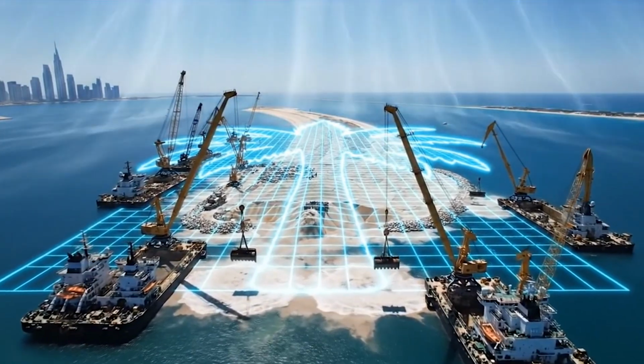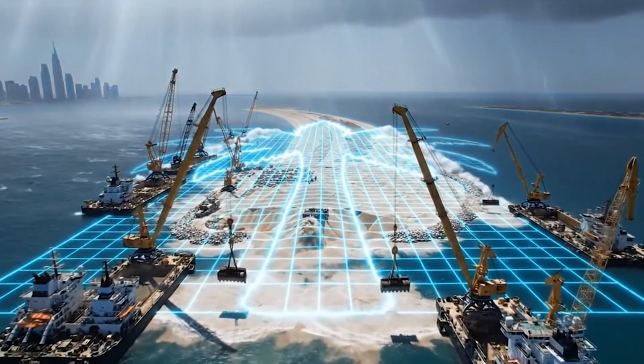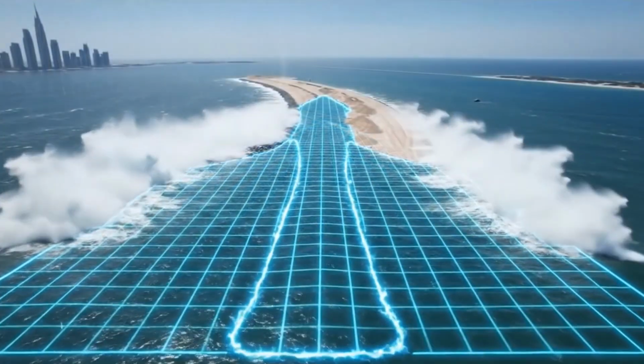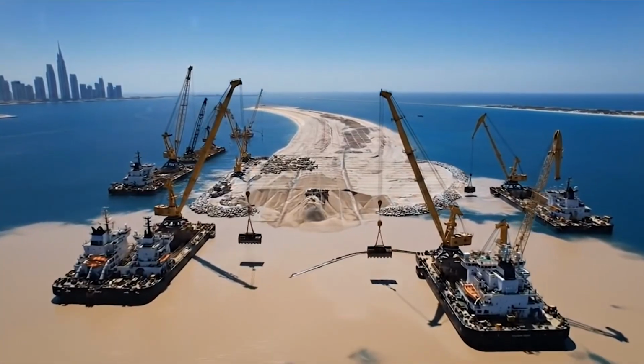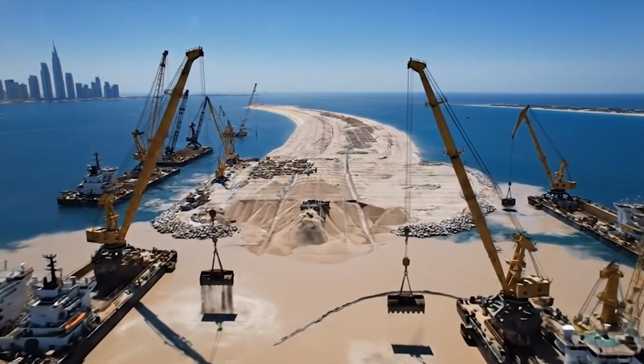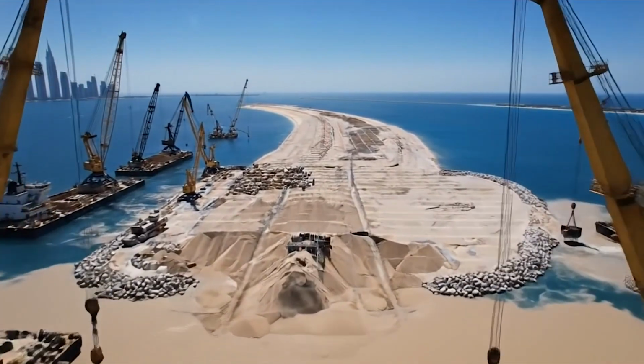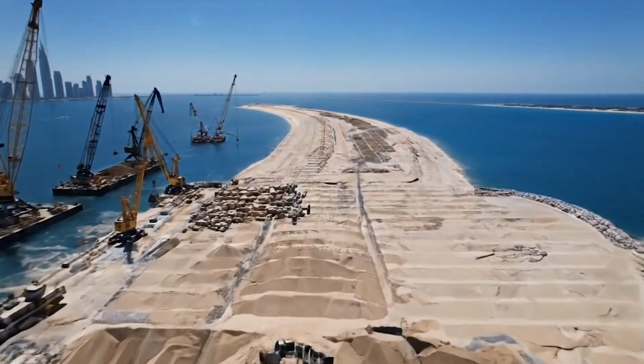Wind and waves pass across the crescent. Interior waters remain calm. Design meets reality. Maintenance access review. Routes for inspection and care are verified. Hidden systems remain reachable. Longevity is built in.